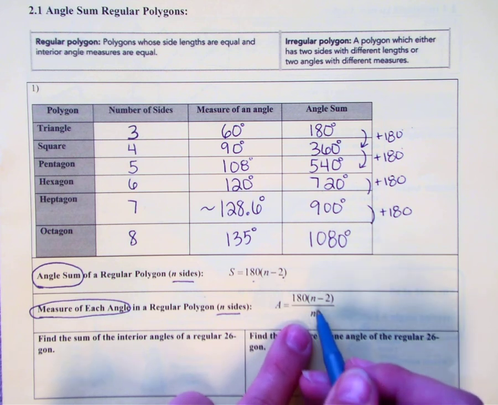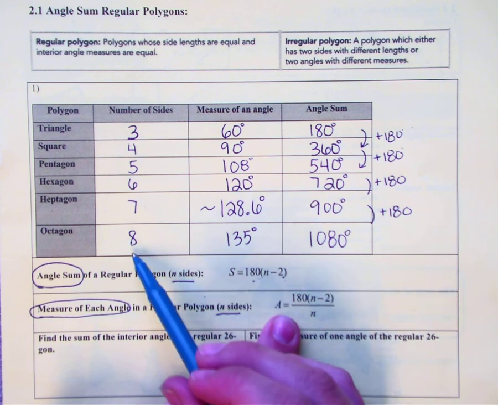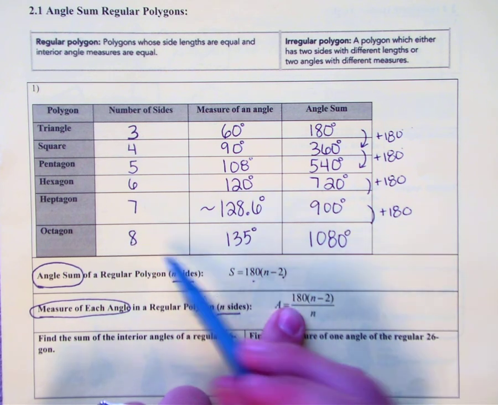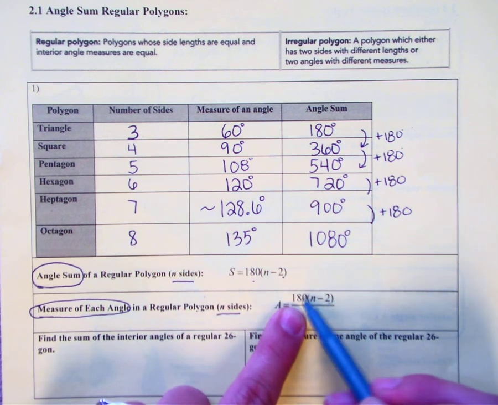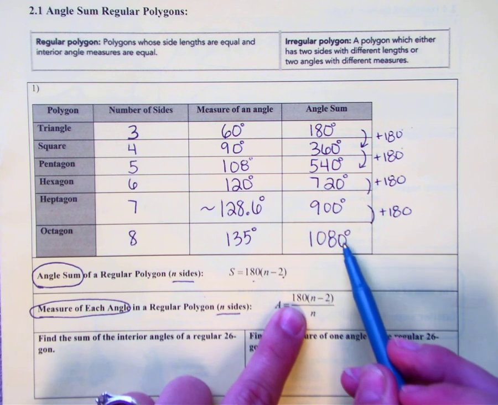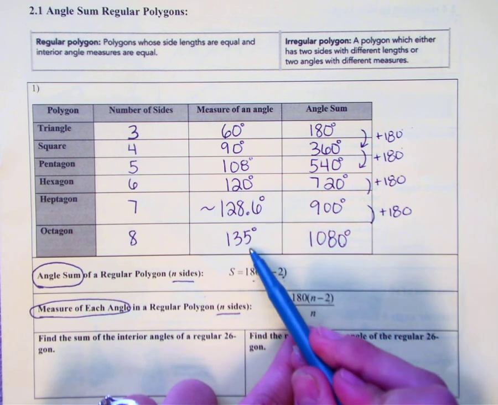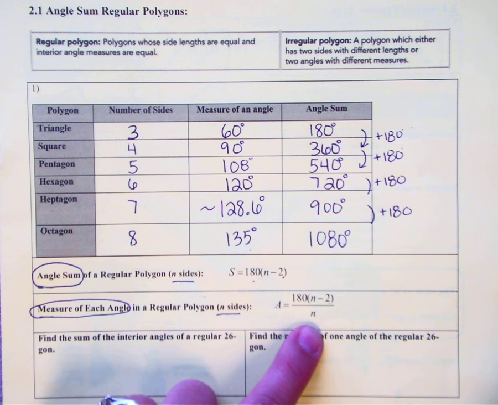So if I think back to doing this one where I put the 8 in there, 8 minus 2 was 6 times 180 gave me 1080. And then if I divide that by 8, that's going to give me my individual angle right there.